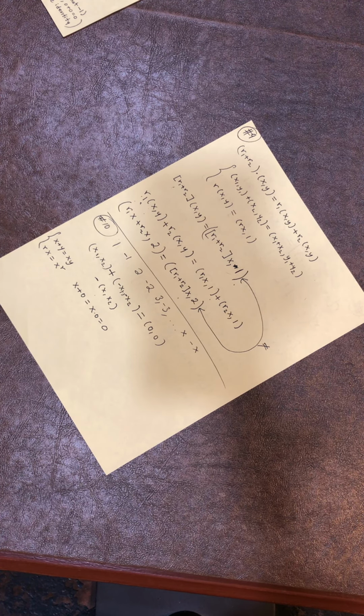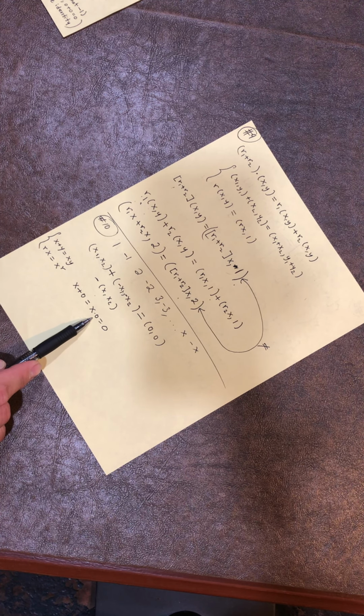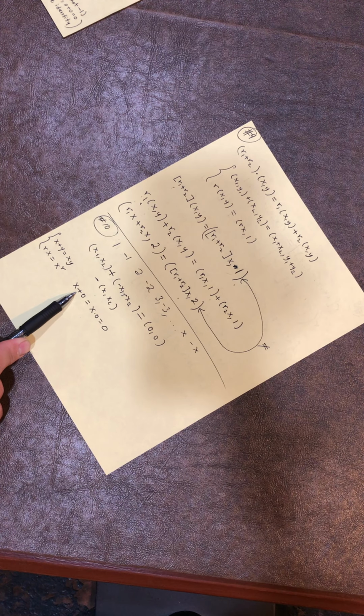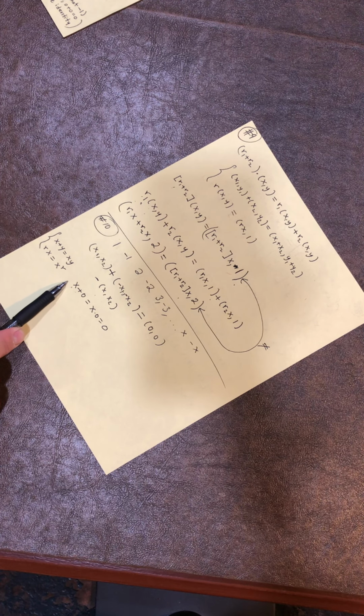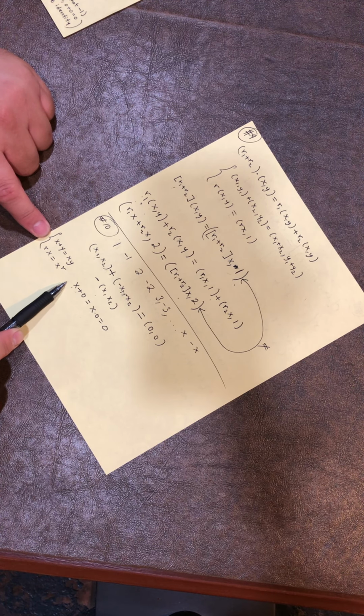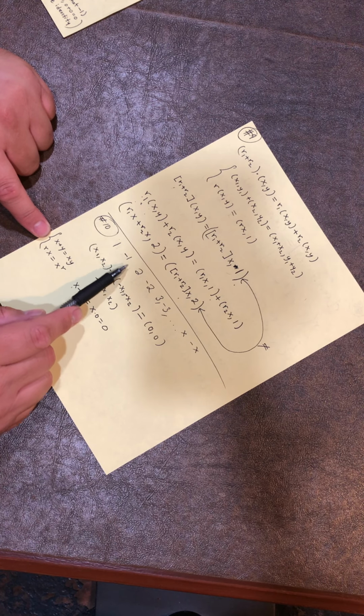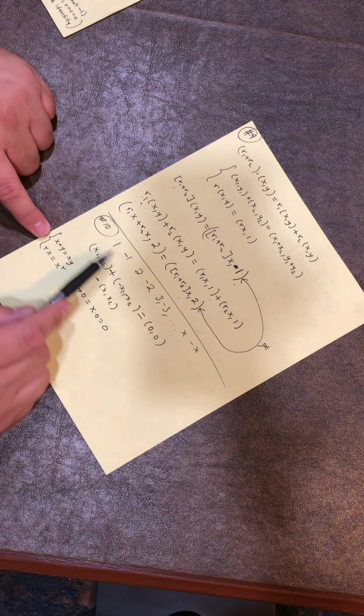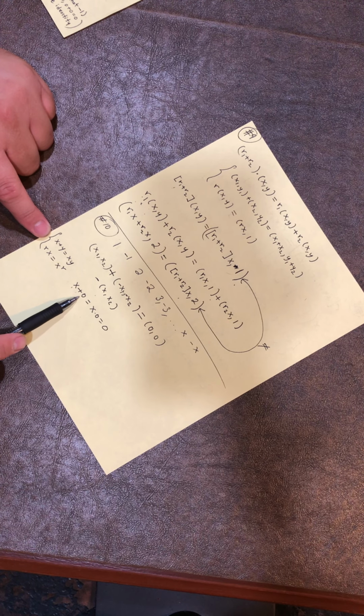So in other words, 0 is the additive inverse not just of a particular element but of every single element in this definition. See, in the real numbers the additive inverse is different for each element, but here the additive inverse is the same for every element.